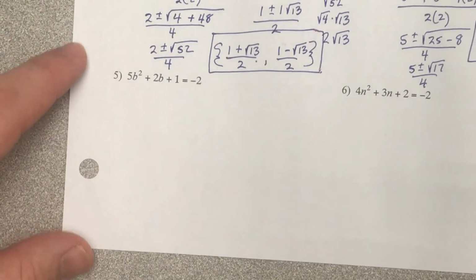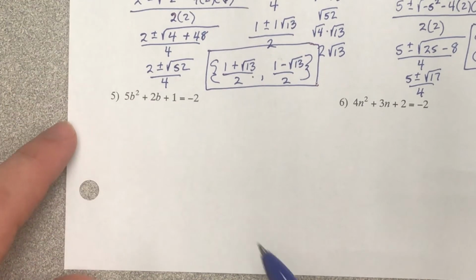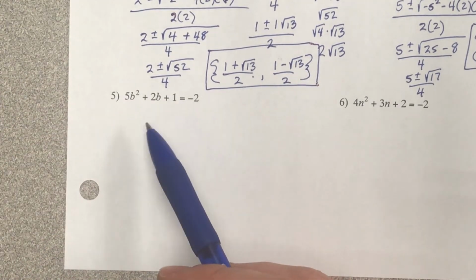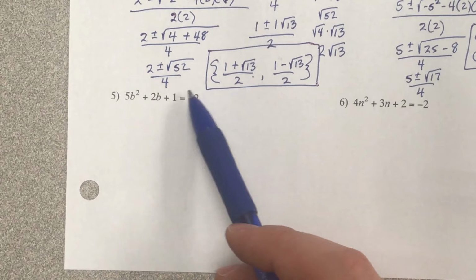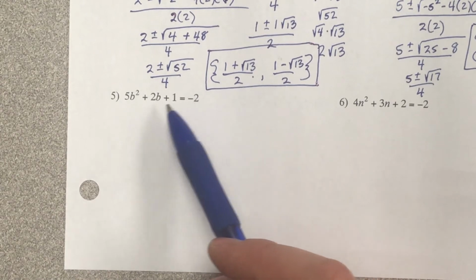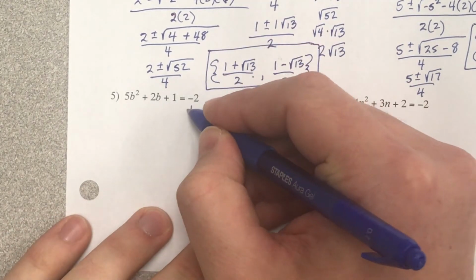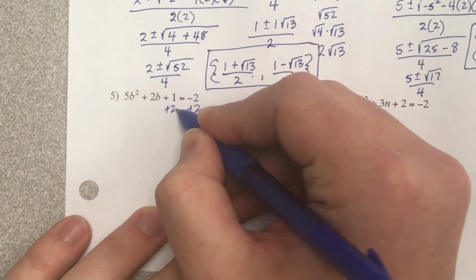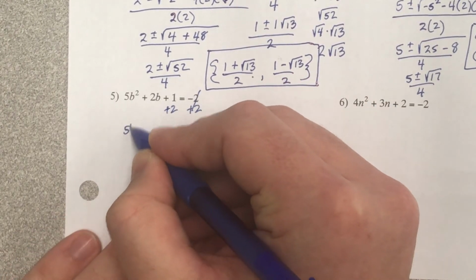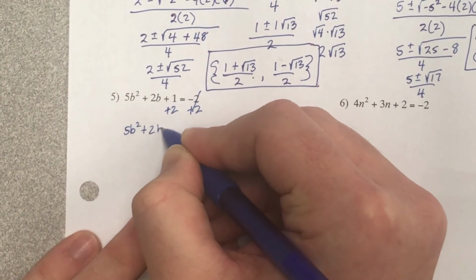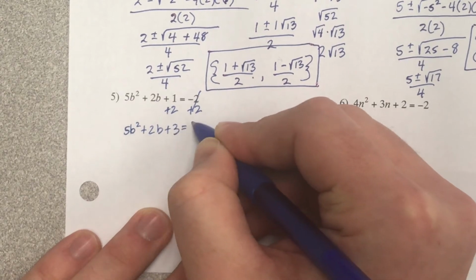Looking at number 5, got 2 more problems, and then I'm going to let you go. So looking at 5, now this shows us something different. It doesn't have 0 on the side, so we need to move that constant over here to get 0 on that side. So add that 2 to that 1, that cancels. 5b squared plus 2b plus 3 equals 0.